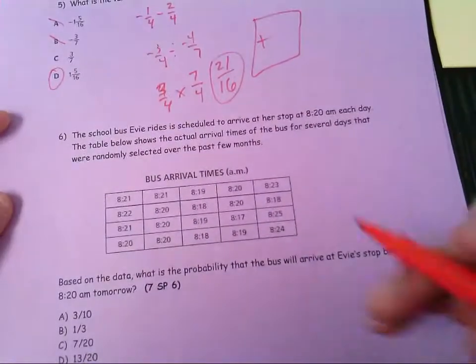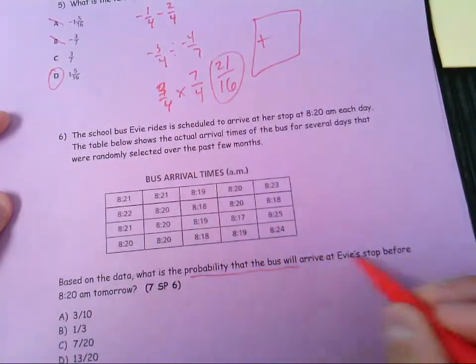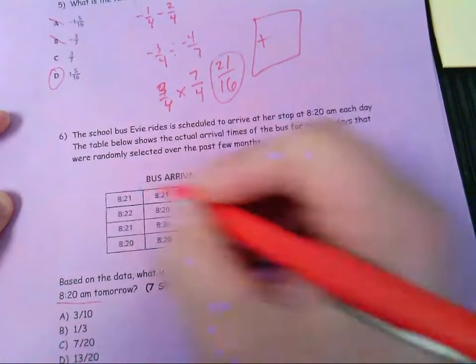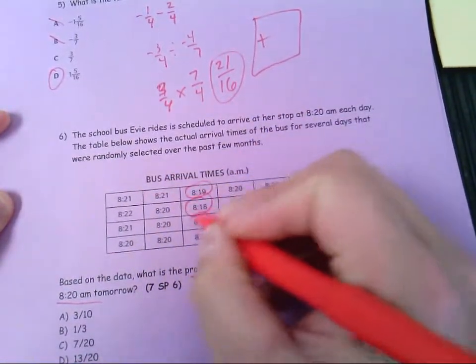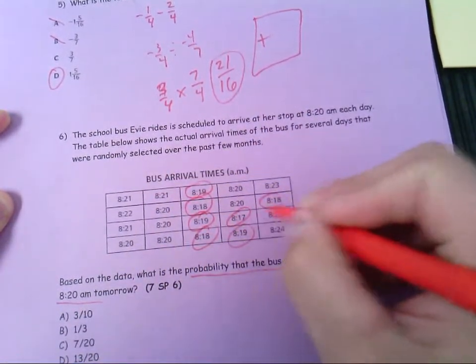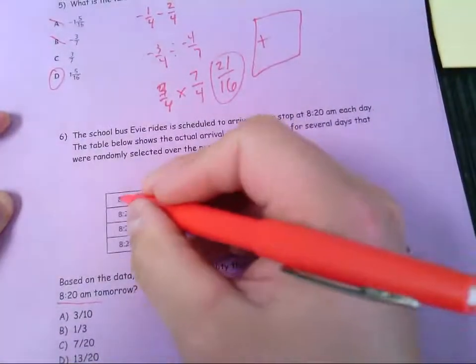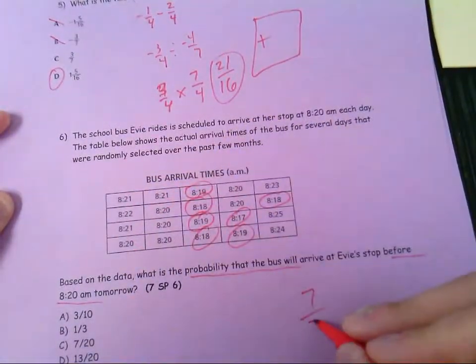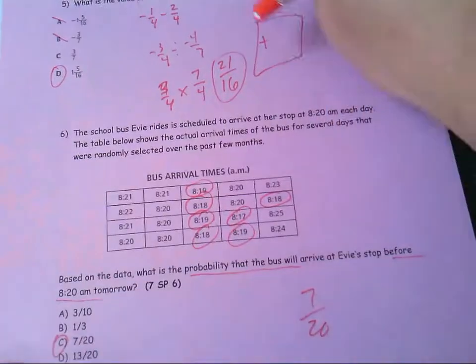Number 6, based on the data, probability before 8 over 20. So all you really do is just count it: 1, 2, 3, 4, 5, 6, 7 out of all the times that she arrived, which is 20. The answer is C.